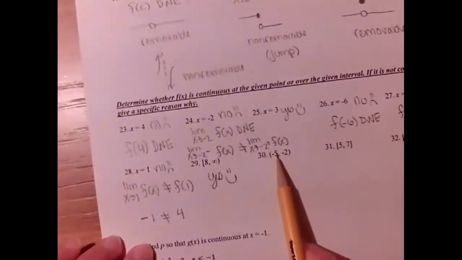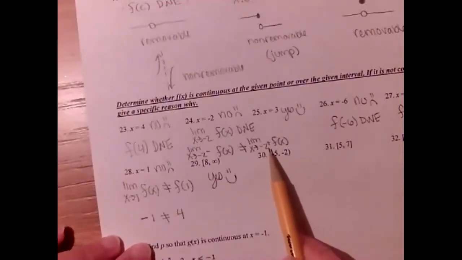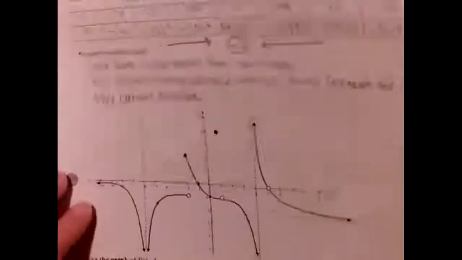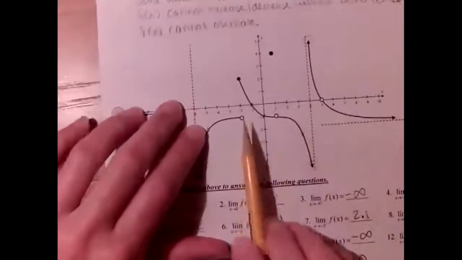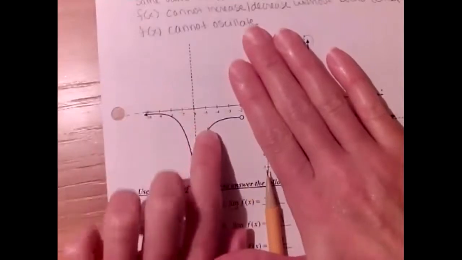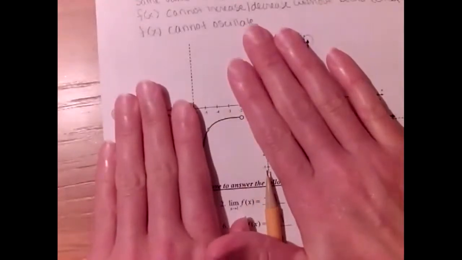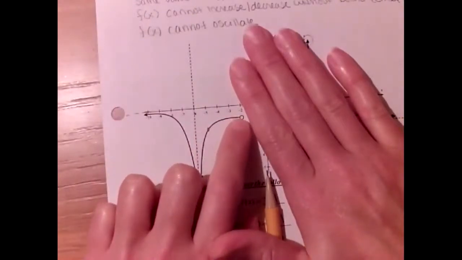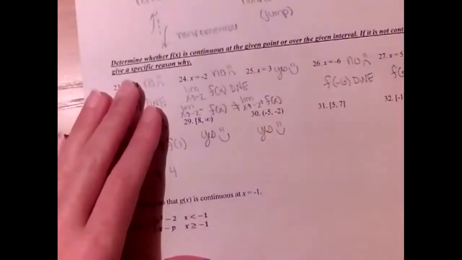This, I realize it looks like a coordinate point. I'm sorry about that. It's the interval from -5 to -2, and the parentheses just mean we're not including those points. So we don't have to worry about -5 and -2, just everything in between them. So here is -5, here is -2. I'm ignoring everything else on the graph except for things between -5 and -2. We would be continuous there. Everything is good within that interval. I realize there's a hole here, but it is okay because we're not including the -2. So we didn't need for there to be a hole there. That was fine.